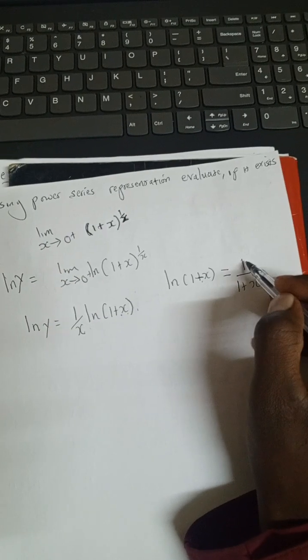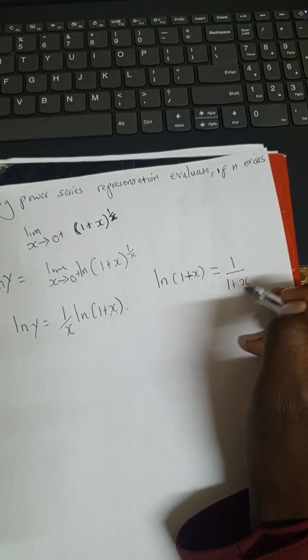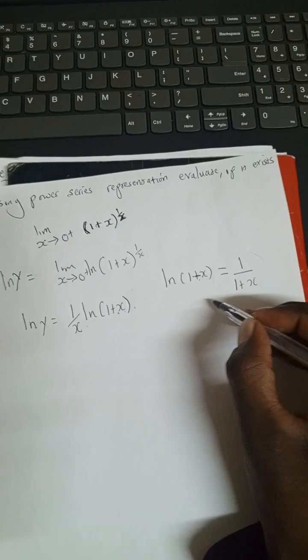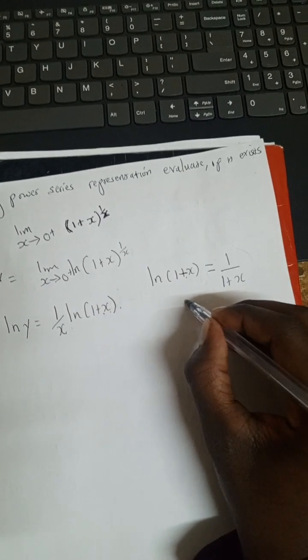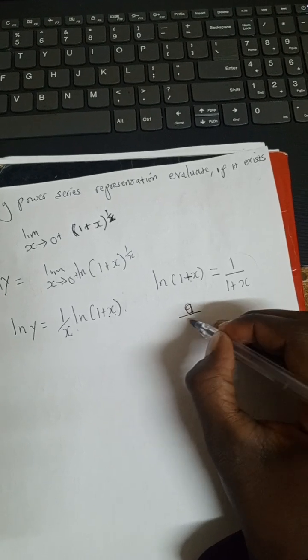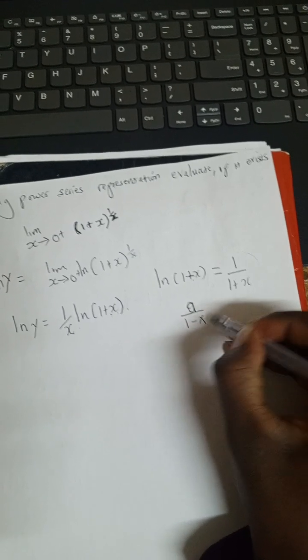Now from here, how can we come up with a power series? We just have to make what we have here identical to this form, which is a over 1 minus x.